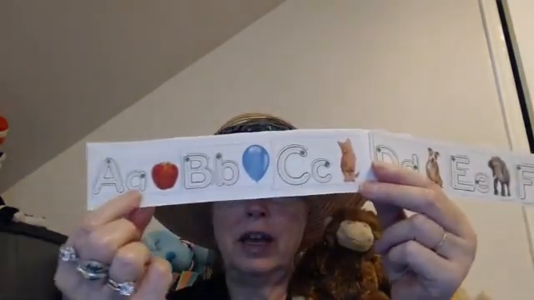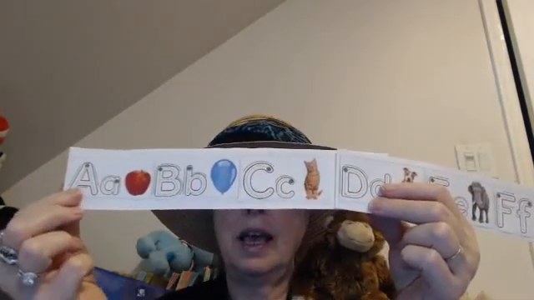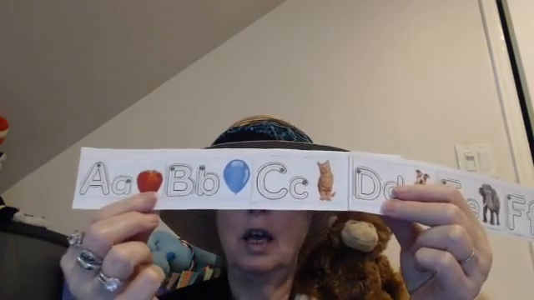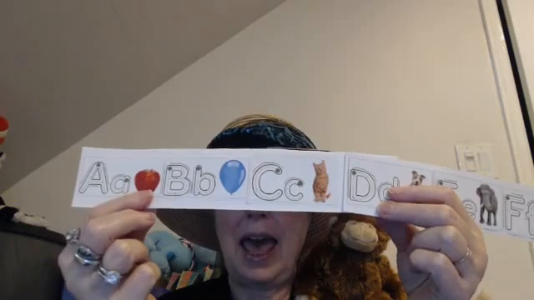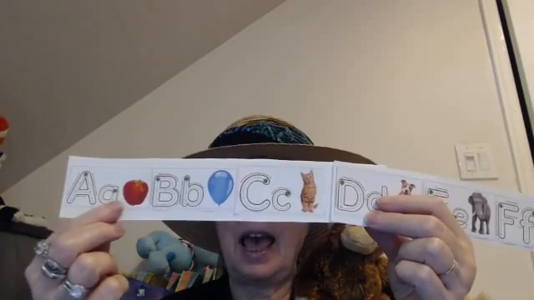Okay, here we go. We are still focusing our attention on the short vowel A. And here's our A right here. We have our uppercase A, our lowercase a, and our sound picture, apple. Apple. So the sound for the short A is apple.